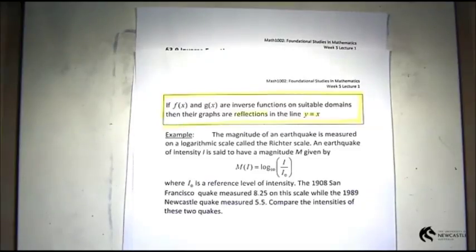And that's a consequence of the fact that these two are reflections in the line y is equal to x. And of course y is equal to x makes 45 degrees, doesn't it? That's where your 45 degrees comes from.